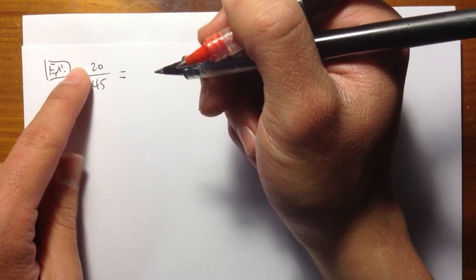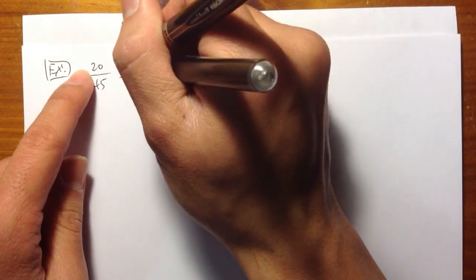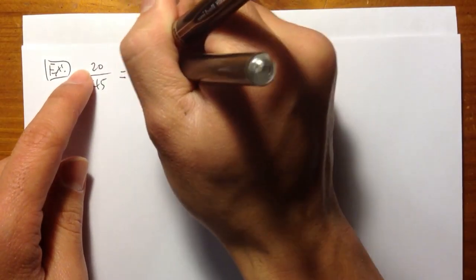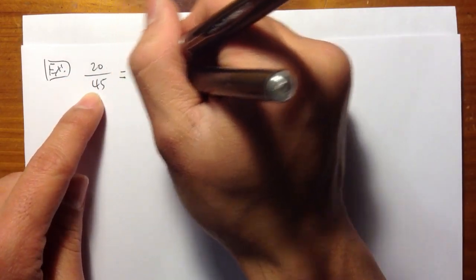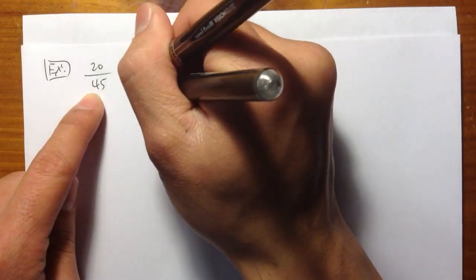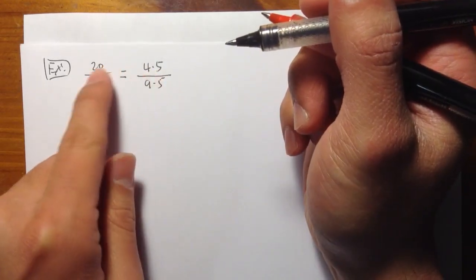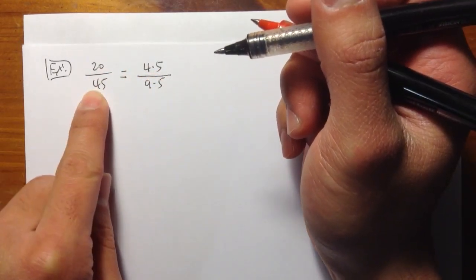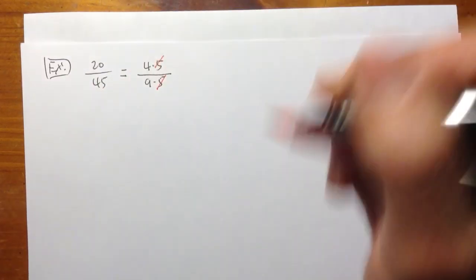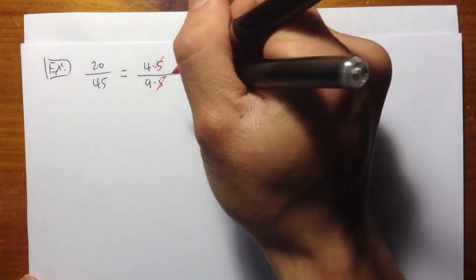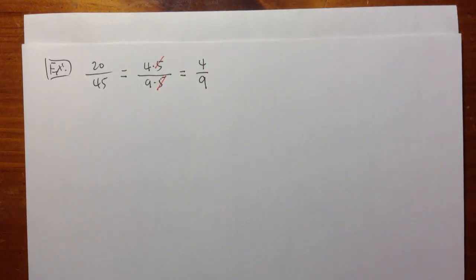And one way to do this is that 20, we break this down, right? We can factor it. 20, you can think about this as 4 times 5 is equal to 20. And 45, you can think about that as 9 times 5, right? 9 times 5 does give you 45. So you factor the top, 20 becomes 4 times 5, and then you factor the bottom, 45 becomes 9 times 5. And then you can cancel out the common factor, which is 5. And then you can write this as 4 over 9. So this is how we reduce fractions.